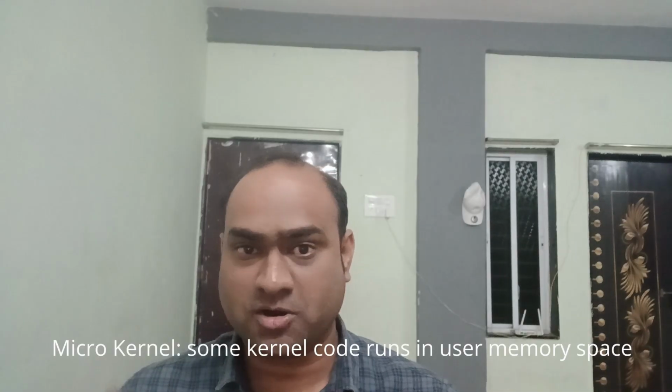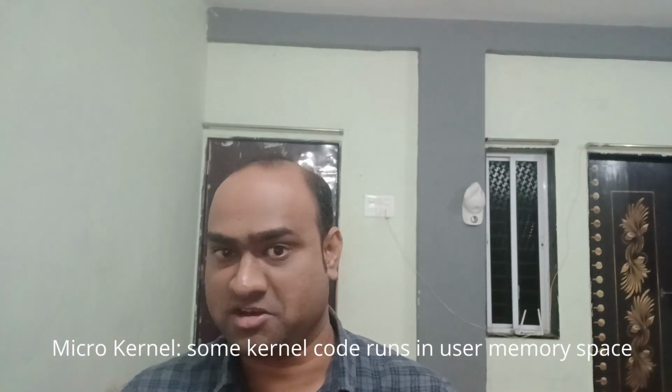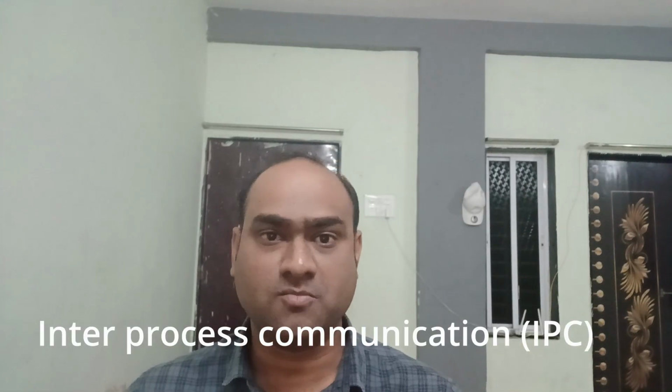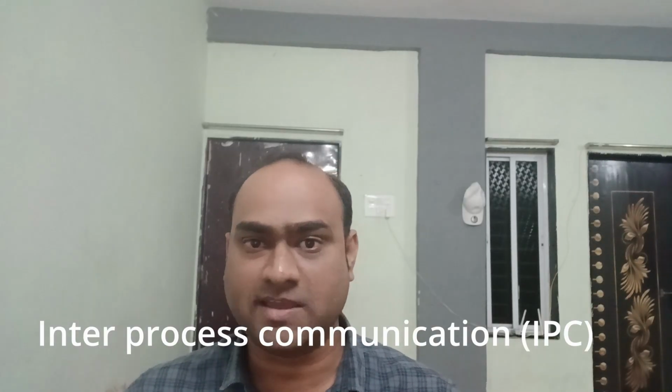Now let's see what is microkernel. A microkernel has minimum code running in kernel space, such as process scheduling and memory scheduling. But a large amount of code is also placed in user memory space, meaning some operating system code runs in user memory space. It doesn't mean that code running in user memory space can access operating system resources directly. They have to go through the kernel. They use a mechanism called inter-process communication (IPC) to request access to resources.